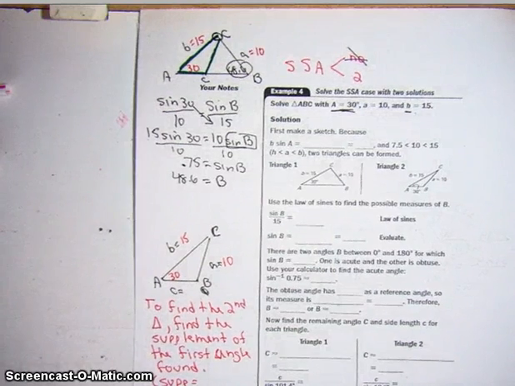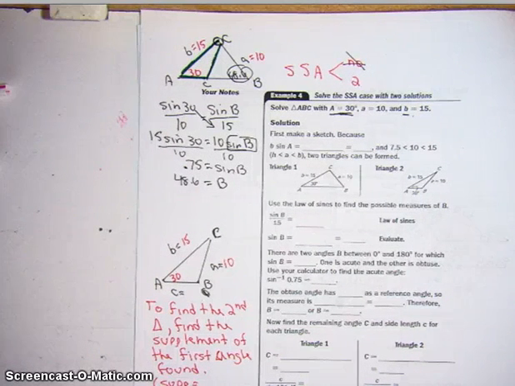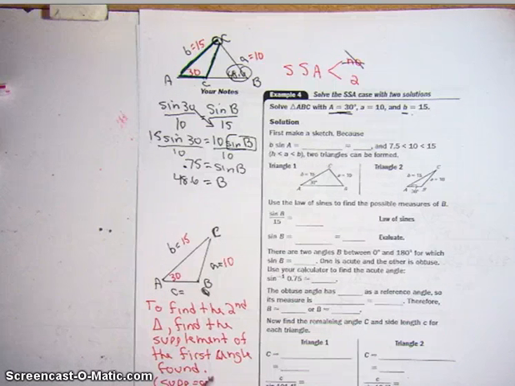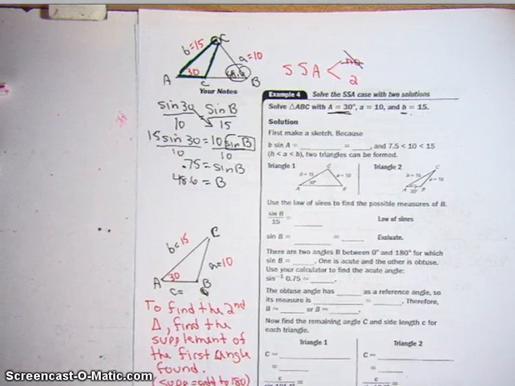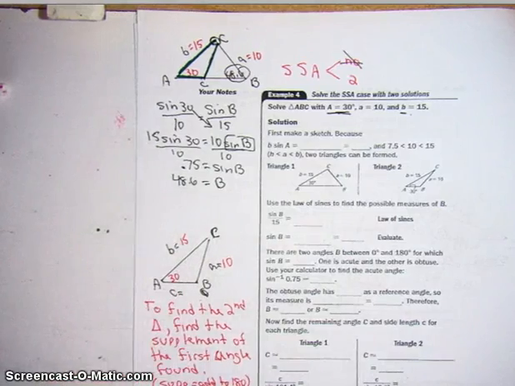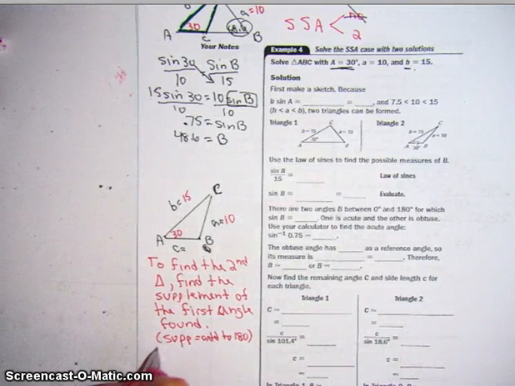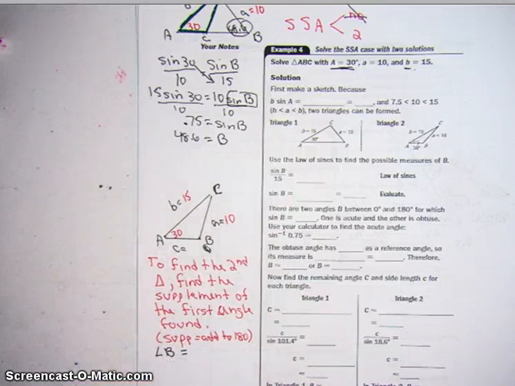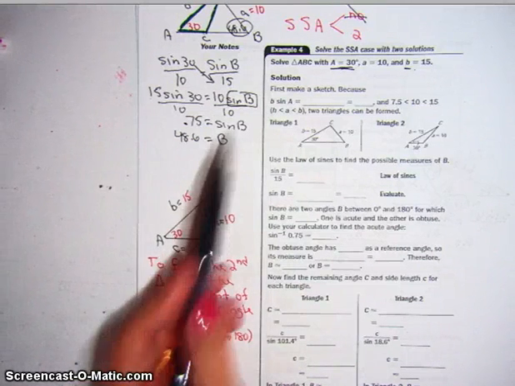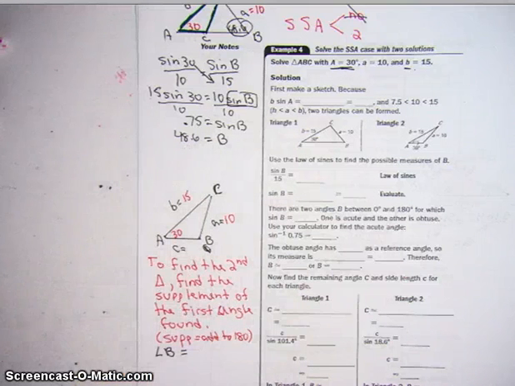What from geometry, guys, does supplement mean? They add up to 180. Add to 180, okay? So what I'm saying is the first angle found was 48.6. My new, better, bigger, faster, stronger angle B is going to be the supplement of 48.6.